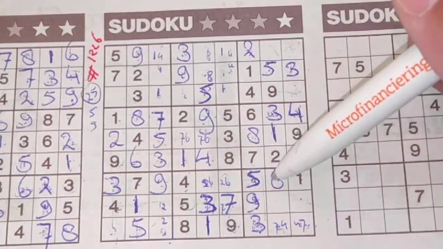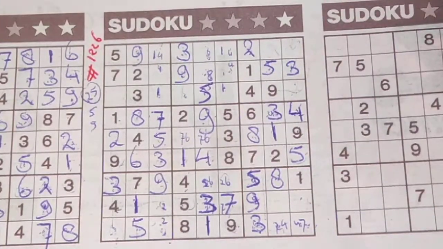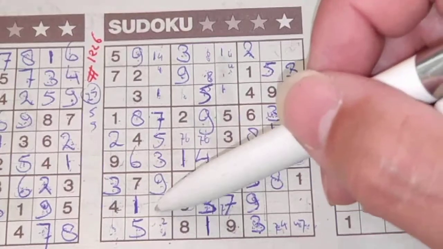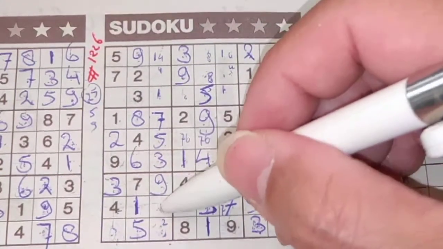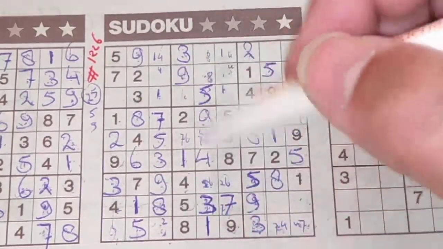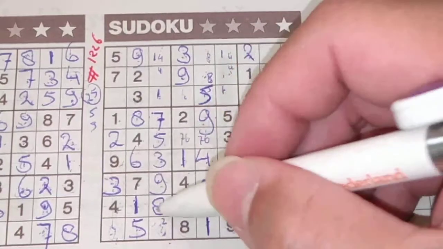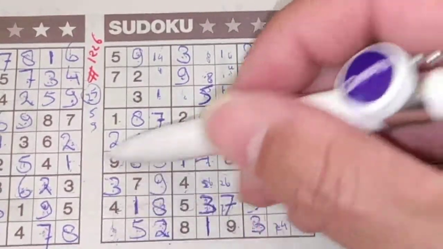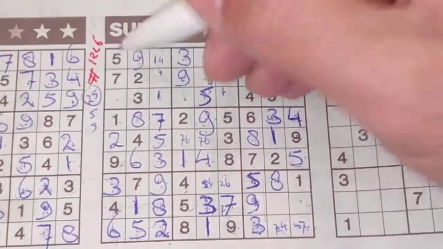3 missing numbers. One of the missing numbers is an 8. We see here an 8. No 8 in these 2 boxes. 1 box left for the 8 should be there. And I have eliminated the 2. So 1 box left for the 2 should be there. 1 box left in this big square for the number 6. 1 box left in the first column for the number 8.